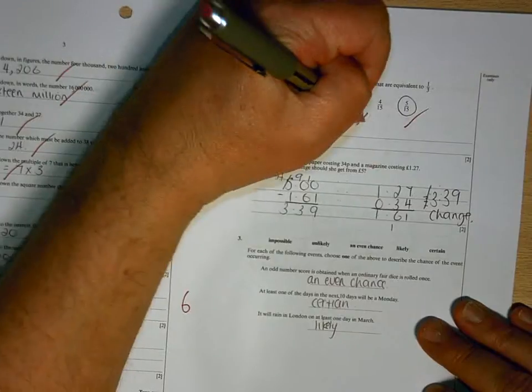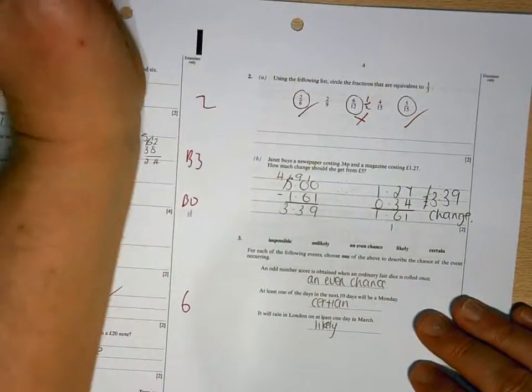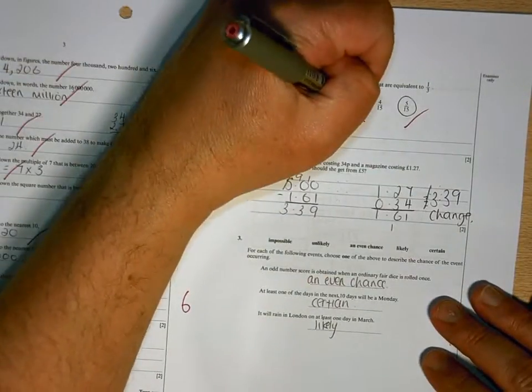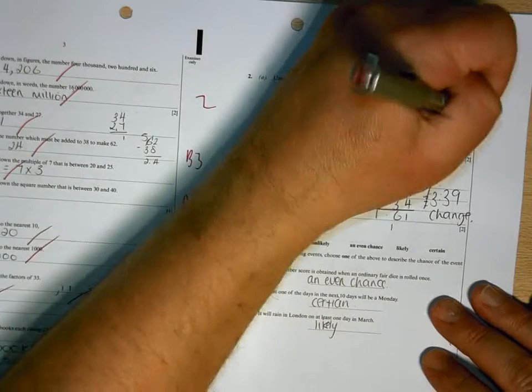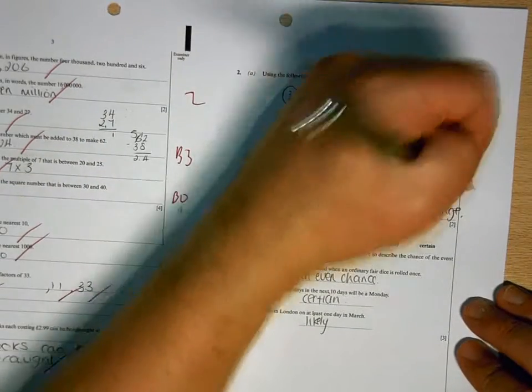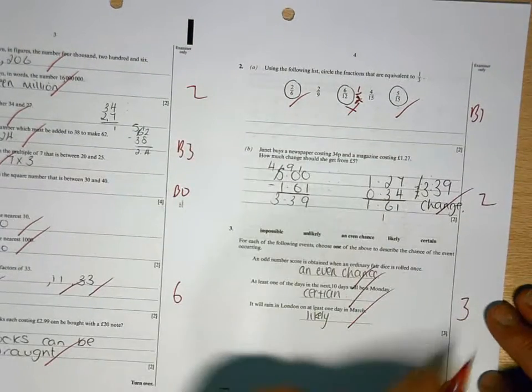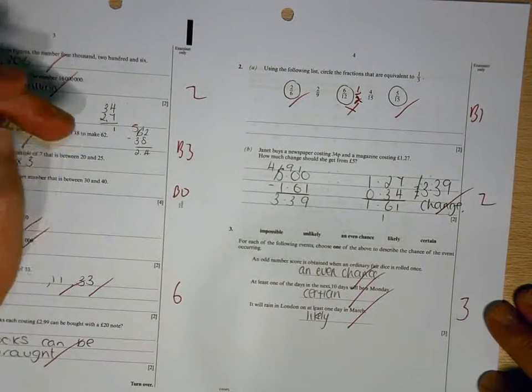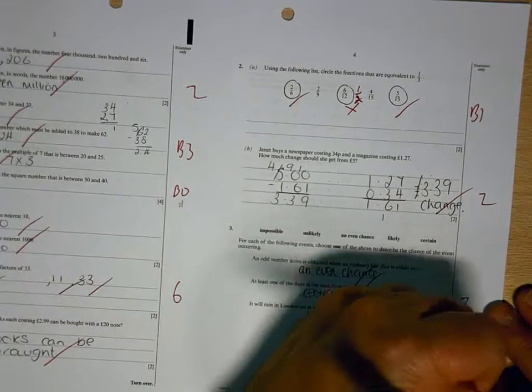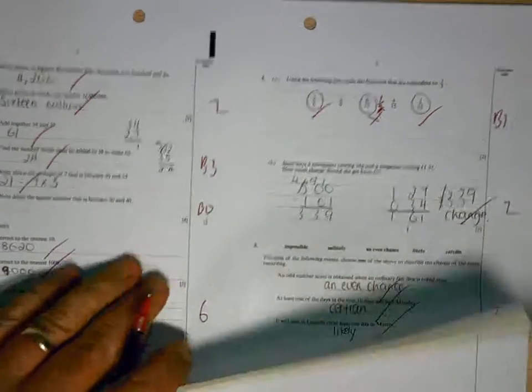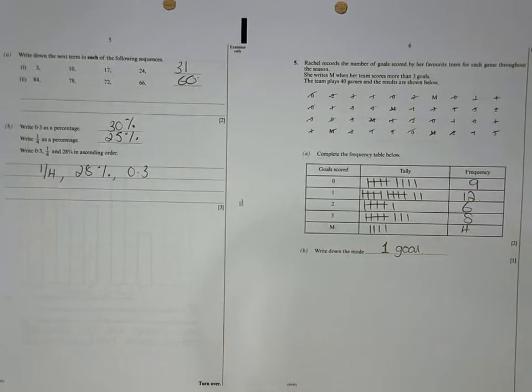That one's right and that one's right, but that's not right because it's the same as a half, not a third. So you lose 1 mark for that wrong answer. That's correct. Even, certain, likely is correct. 6, 12, 14, 17 on the first page. Good start.